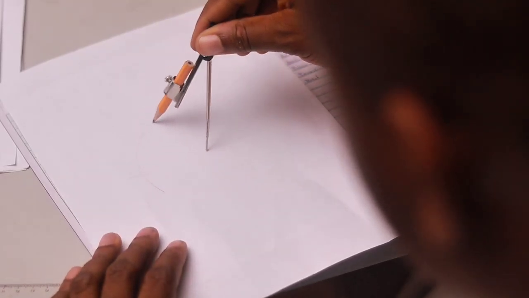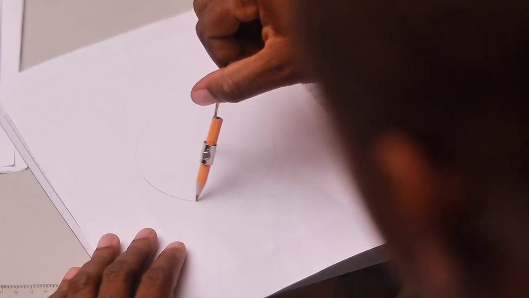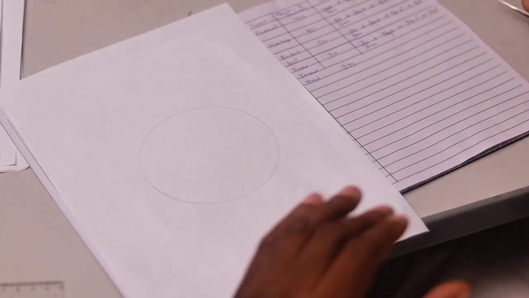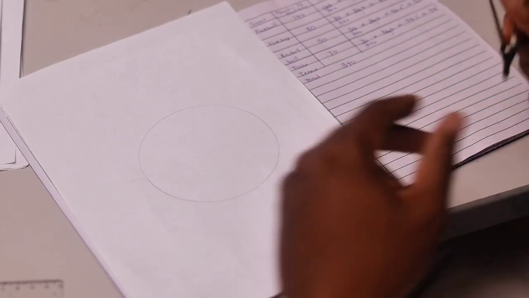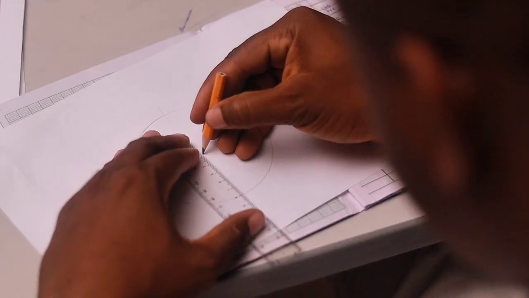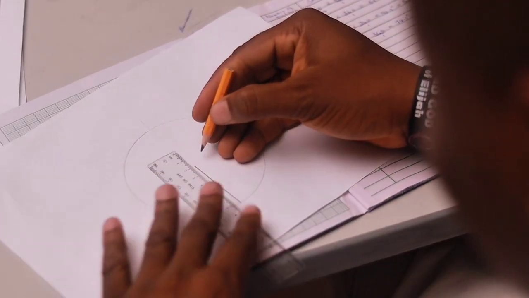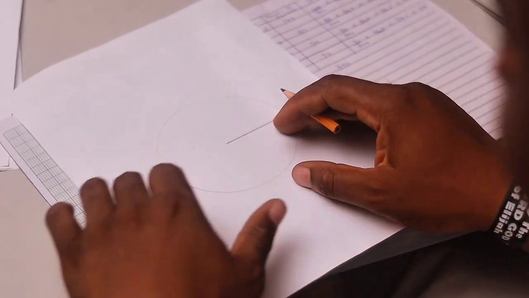So I'm going to construct a circle. All right, so now, from the center of the circle, I am going to thicken this other line. From the center, I will thicken this other line, but the other one is not relevant.